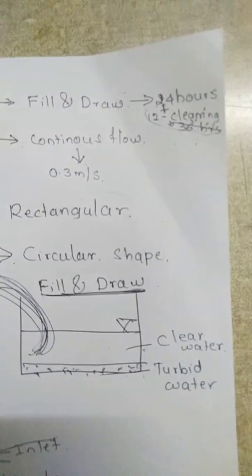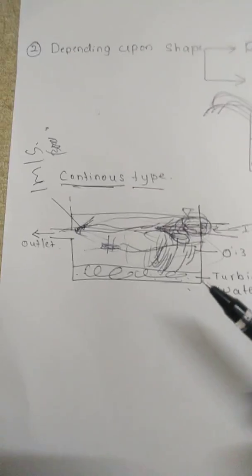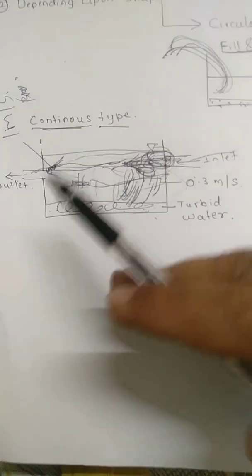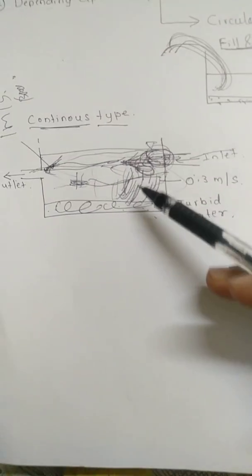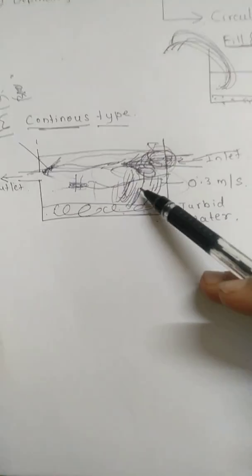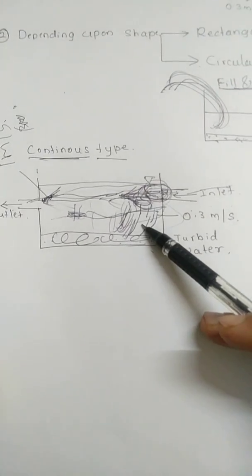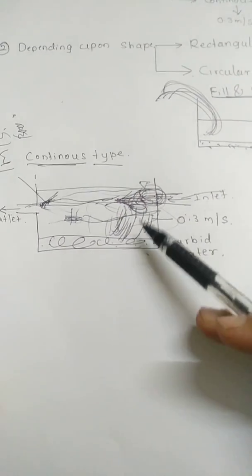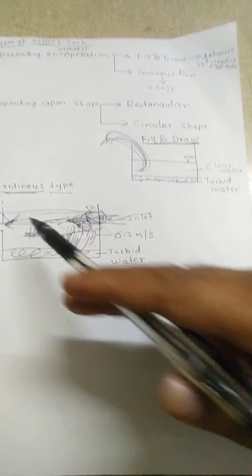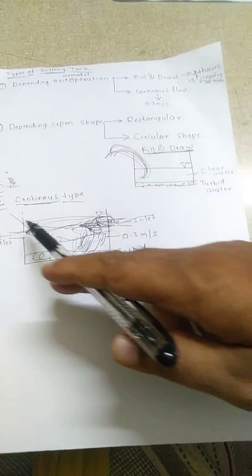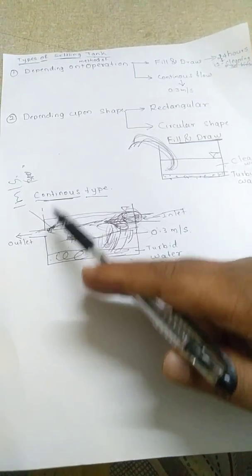Then continuous flow: in continuous flow, we take the water into a sedimentation tank, which has an inlet and outlet. Then we reduce the velocity to 0.3 meter per second. Due to this reduced velocity, the particles are going to get settled down by their own weight, and we get the turbid water at the bottom, and the clear water we get continuously at the outlet. This is nothing but continuous flow.